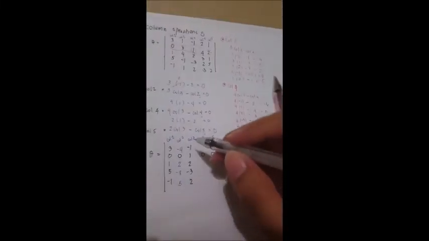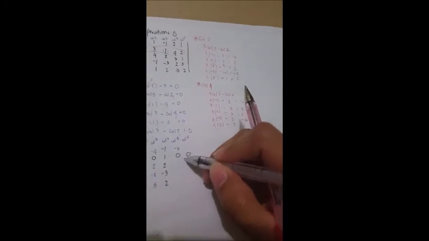Okay, so, negative 4 minus 2, that's negative 6. 4 minus 4 is 0. 8 minus 3 is 5. Negative 12 minus 2 is negative 14. 8 minus 3 is 5. So, this will be our new values for column 4. We have negative 6, 0, 5, negative 14, and 5.